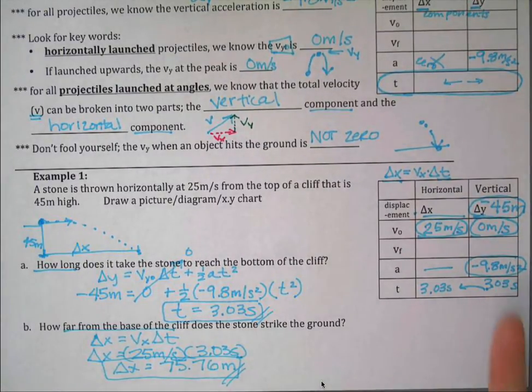You can try the other questions in the packet as practice to work through, or we will get to that in class.